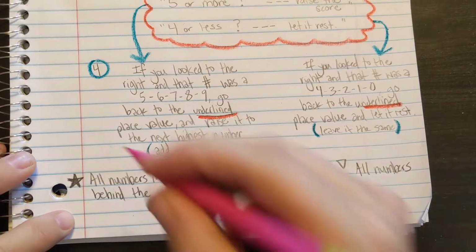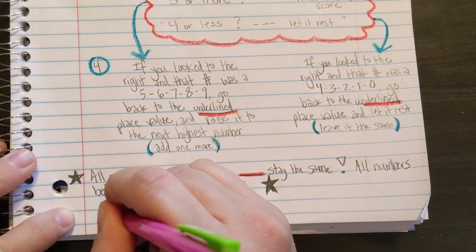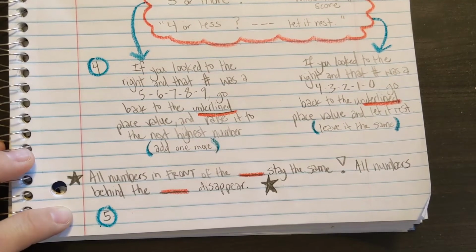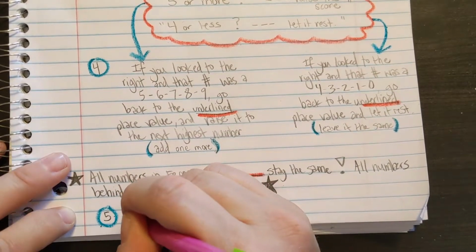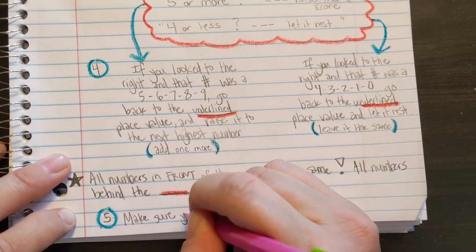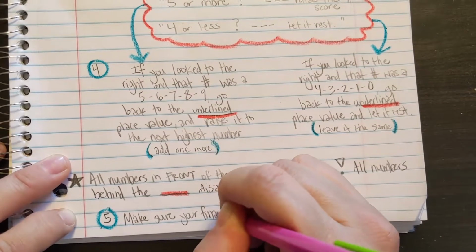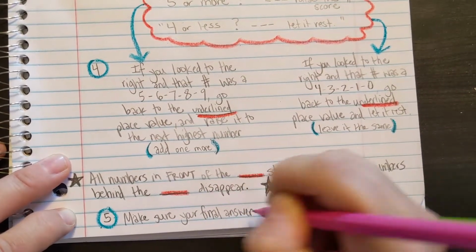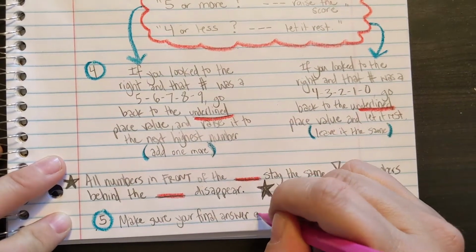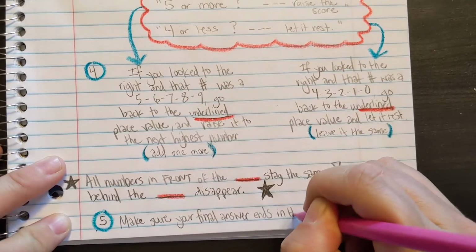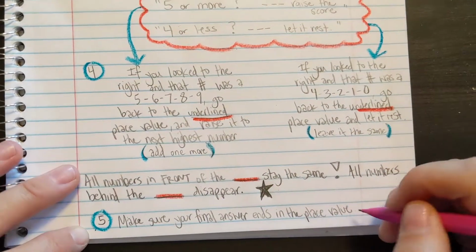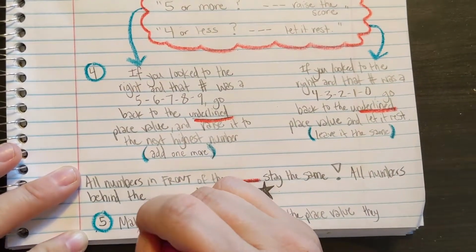Okay, and here's step number 5. We're going to sneak it in here at the very bottom. Step number 5, make sure your final answer ends in the place value they asked for.